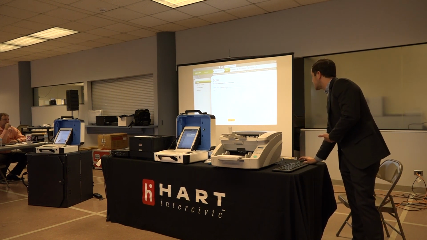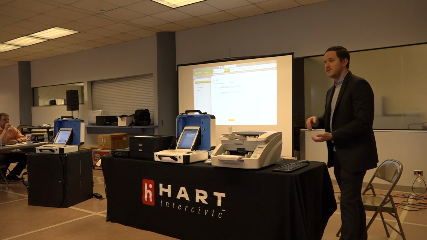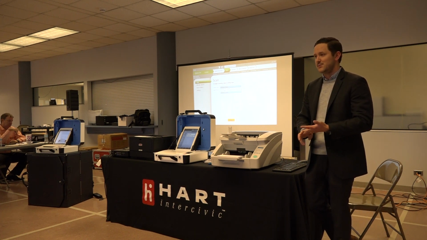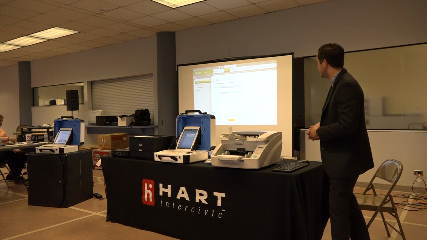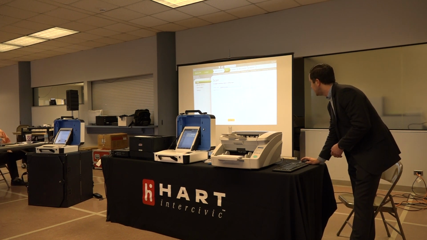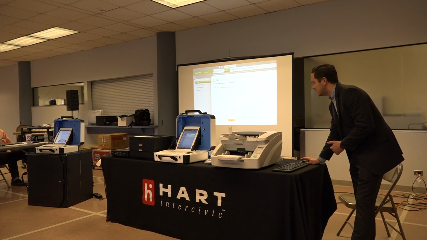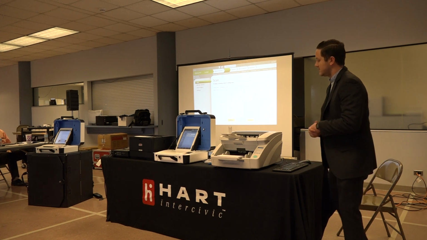And when we set up the election, I can change the wording of these. If I wanted it to be by mail, in person, and precinct voting, I can totally do that. But these are just our stock sources here. So we'll start the scanning process.